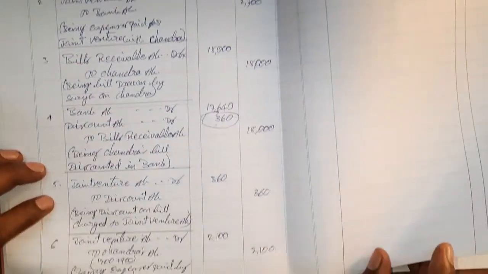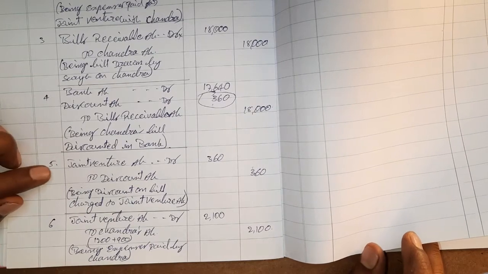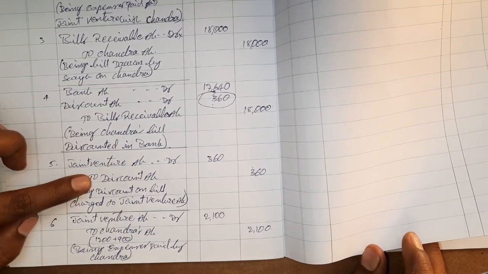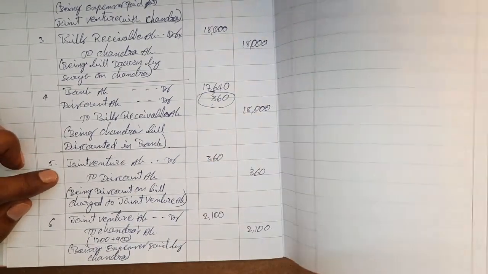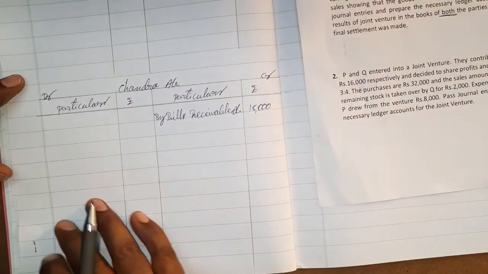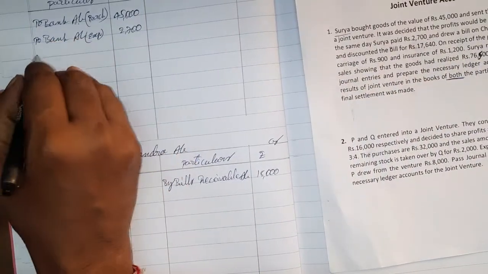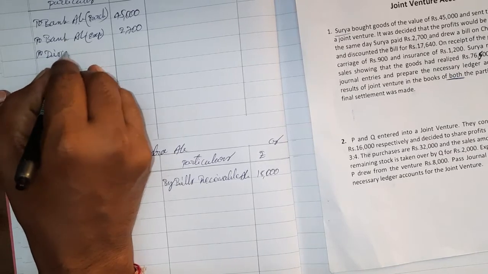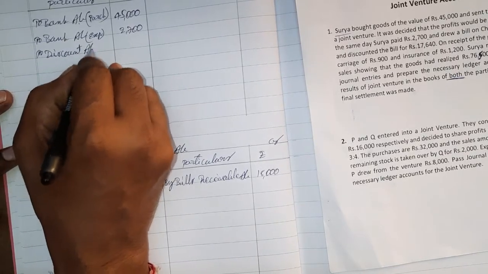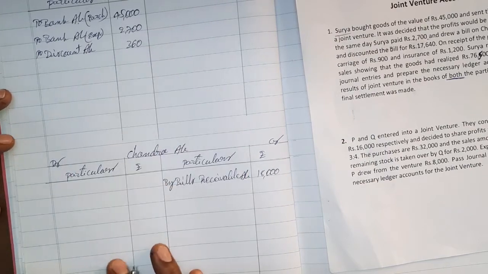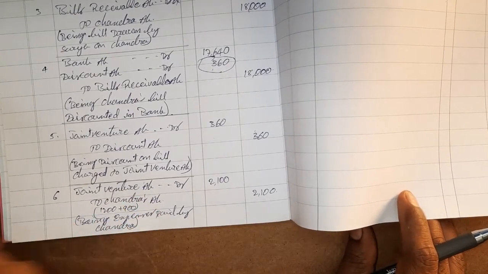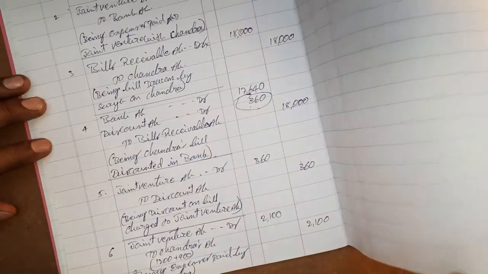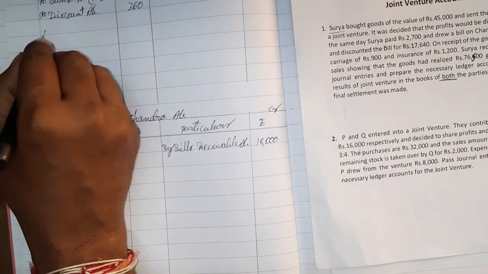Next, fifth one, joint venture account debit to discount account. Joint venture account debit to discount, because the discount is transferred to joint venture. So go to the joint venture account and write to discount. Joint venture account debit side to discount account, 360. And after that, the sixth entry is joint venture account debit to Chandra account. Go to the joint venture account and write to Chandra account.